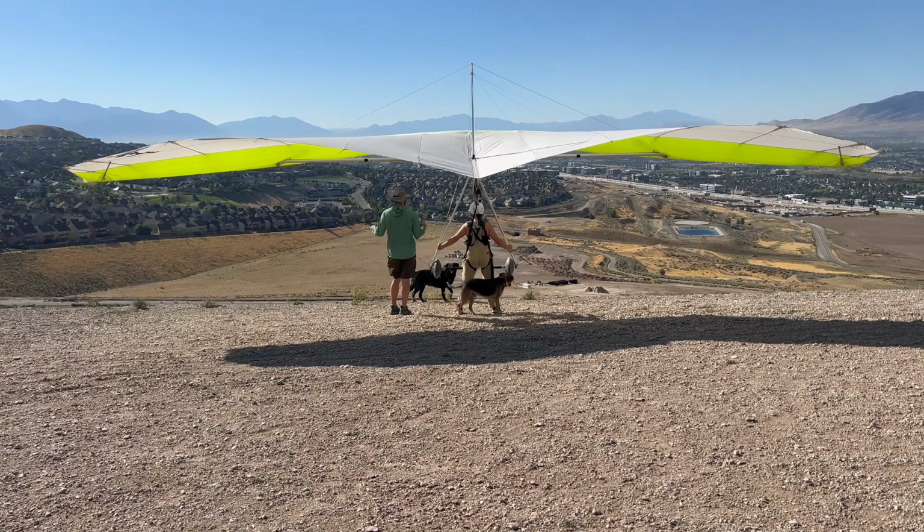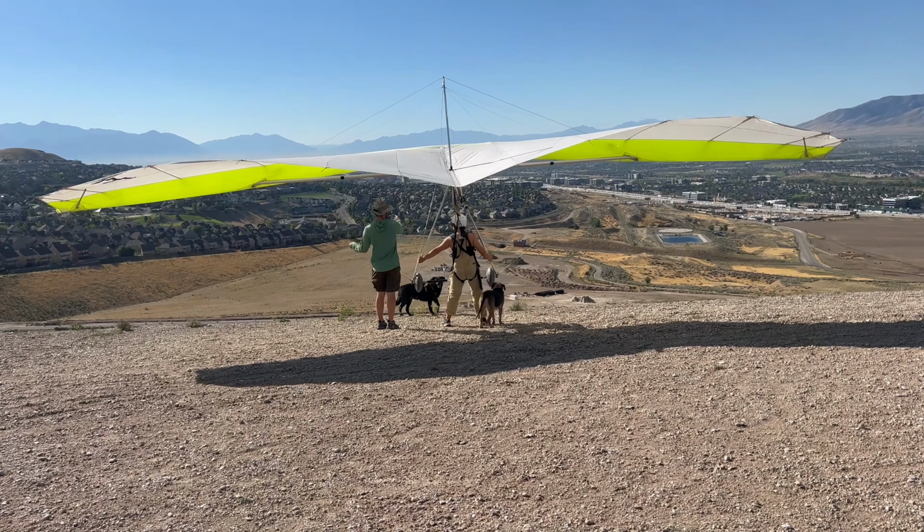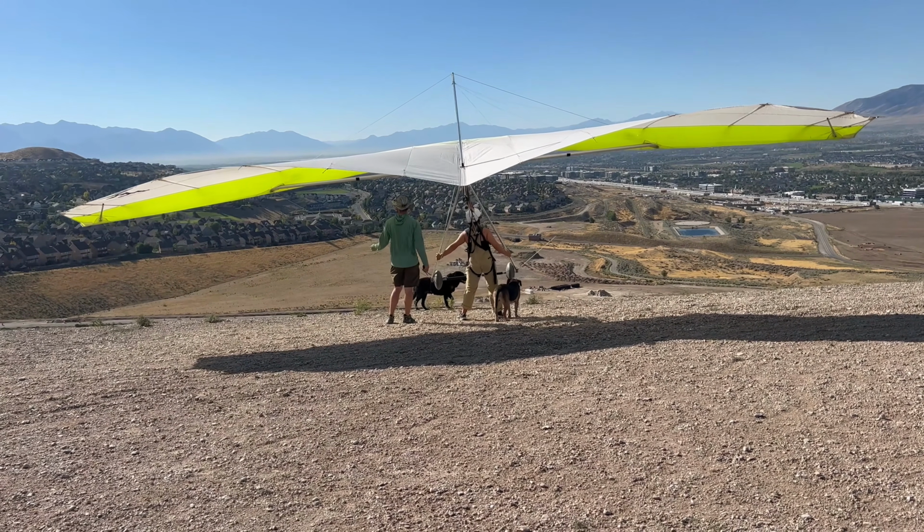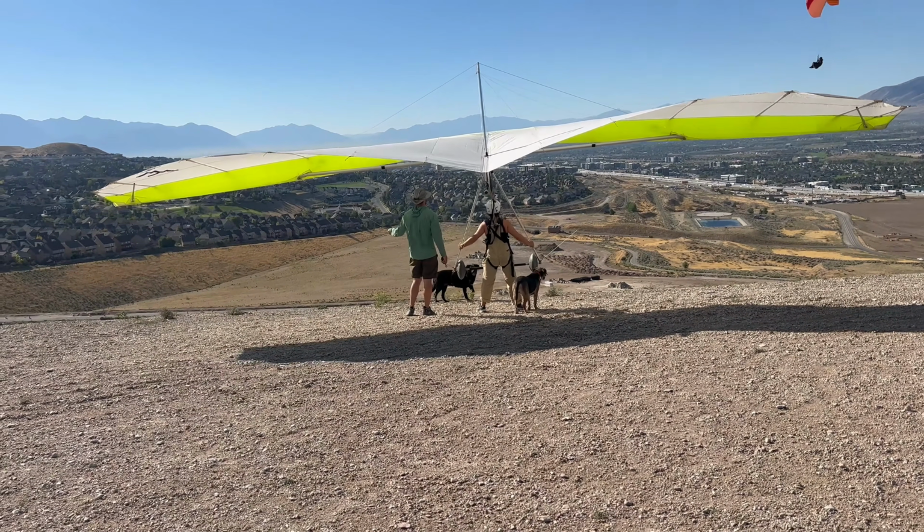And this would show an example of what I would call the wireman launch. That is where you're fixed in place on the ground and you're just flying the wing while stationary before you actually launch.